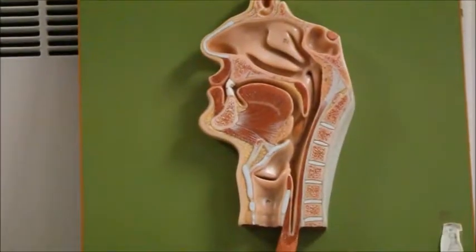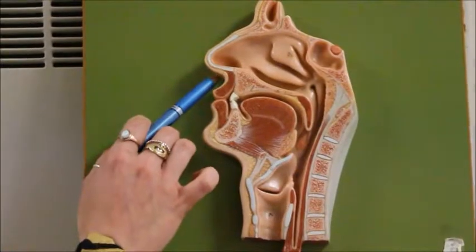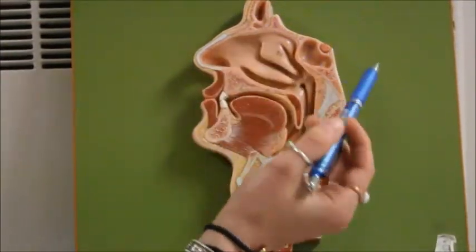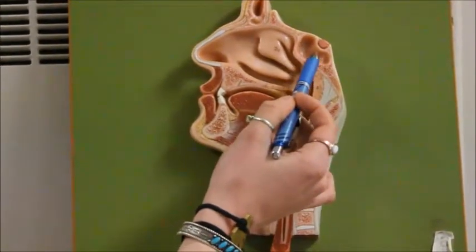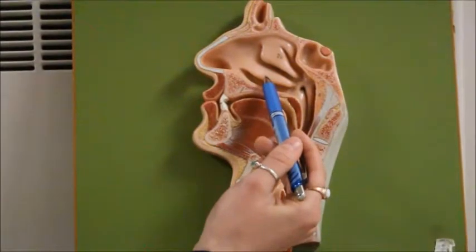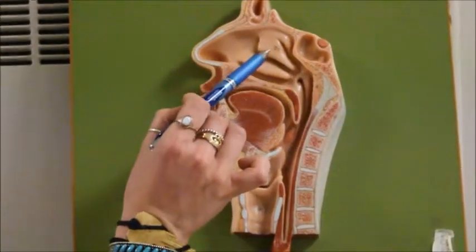All right, moving on to the olfactory structures. We have your external nares right here. We have your frontal sinus, your sphenoid sinus, and your nasal concha. We have your inferior nasal concha, superior nasal concha, and middle nasal concha.